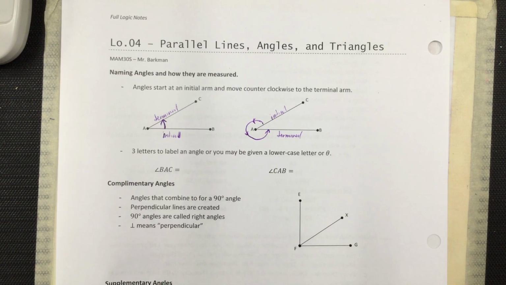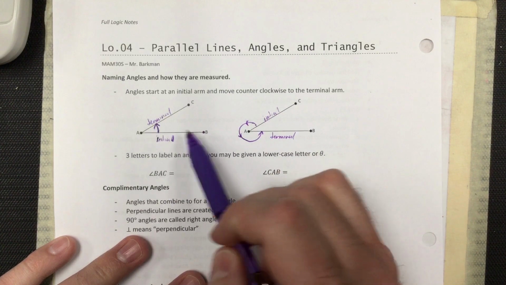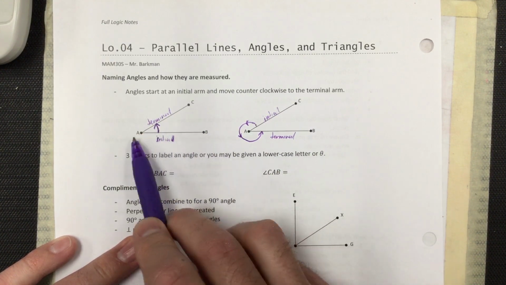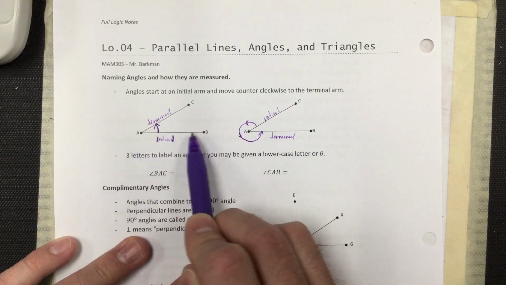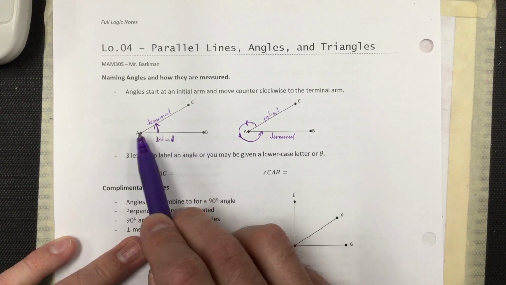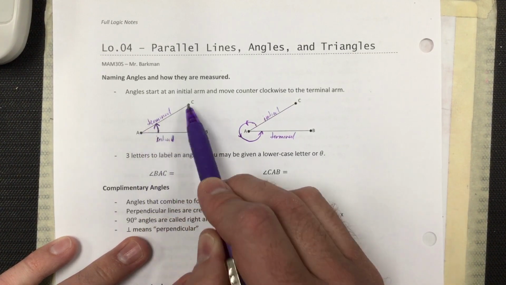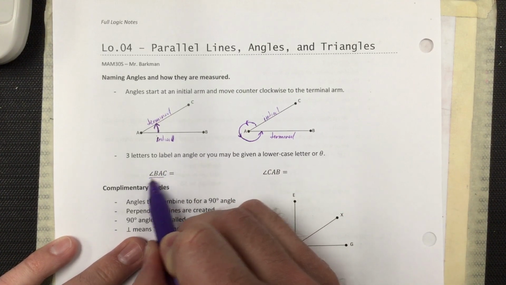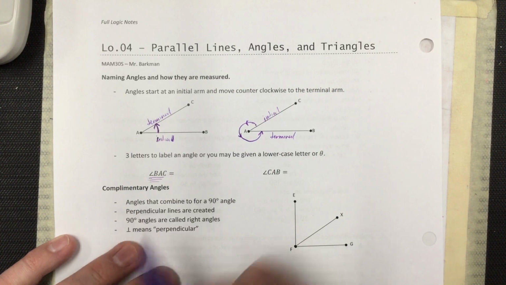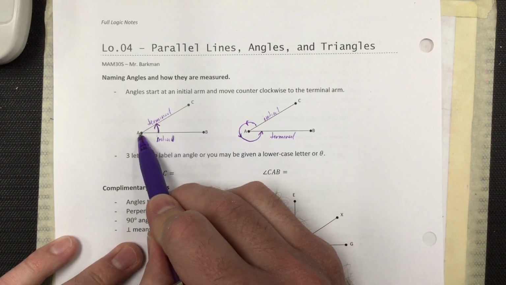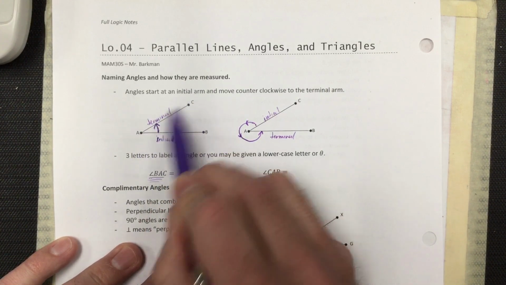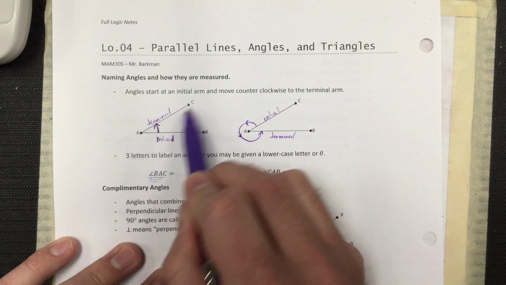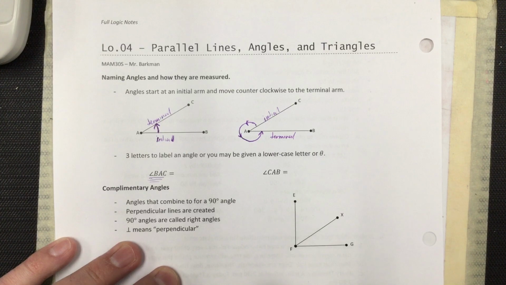Okay, so this is a way that we can label them. Now in this one here, our initial arm is the length from B to A. Now it could be AB as well, but from B to A, this is going towards the angle. So B to A is our first arm, and then from A to C is our terminal arm. So we would represent this with an angle like this right here. Angle BAC, from B to A, and then from A to C. So BAC, that is our angle. That's our initial arm, B to A, and then from A to C is our terminal arm. So that would be our measure.